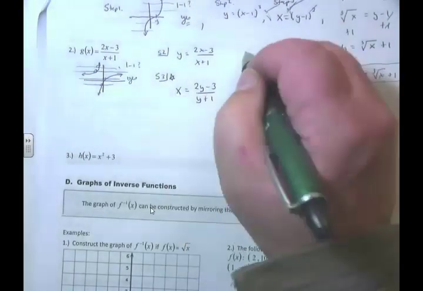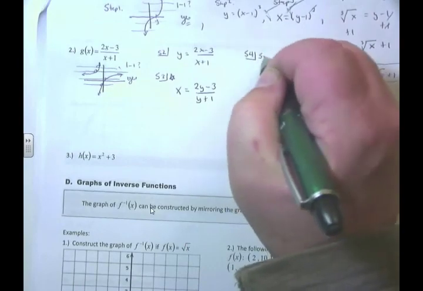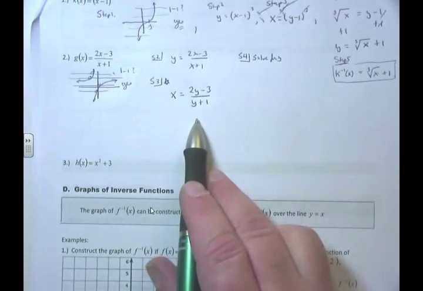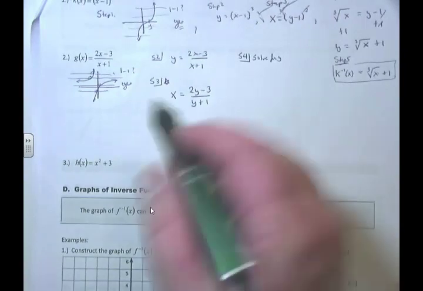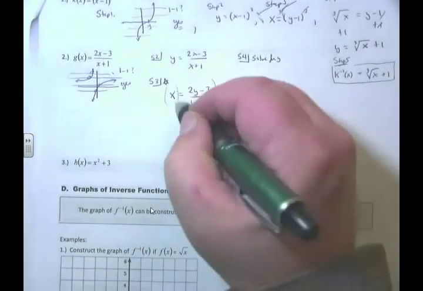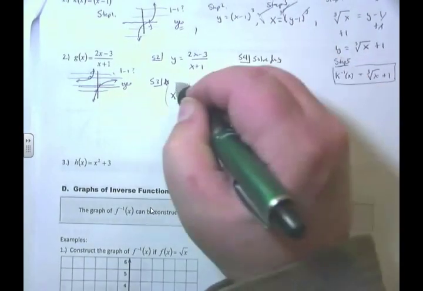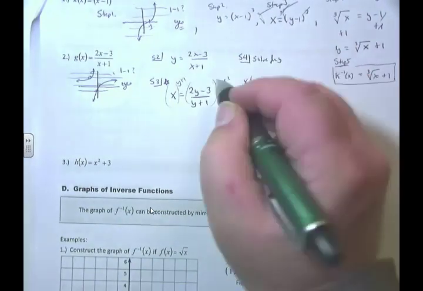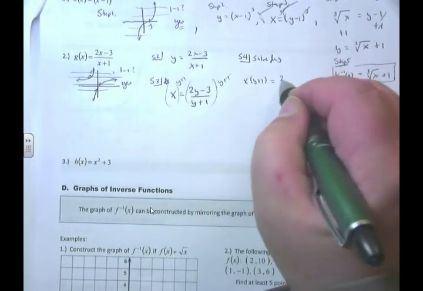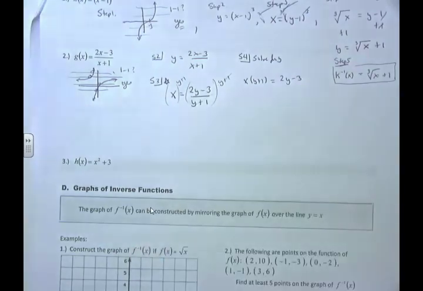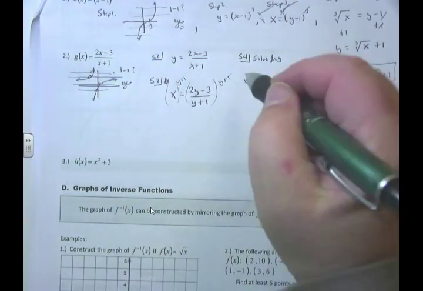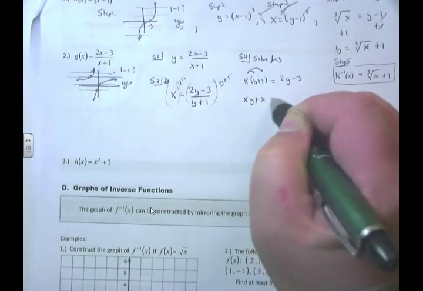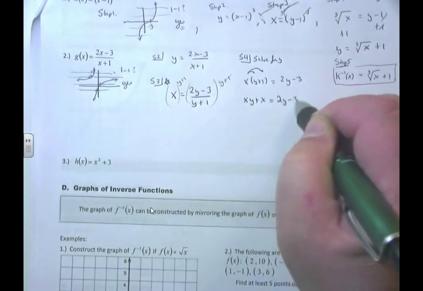Now, here's the algebra. Step number 4. We want to solve for y. What's your first move to solve for y on this thing? I want to cross multiply, or multiply both sides by y plus 1. Get rid of your fractions. This gives you x times (y plus 1) equals, here the y plus 1's cancel, leaving you with 2y minus 3. The next thing you want to do is distribute. This gives you xy plus x equals 2y minus 3.